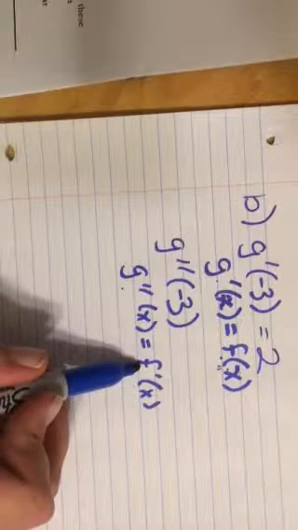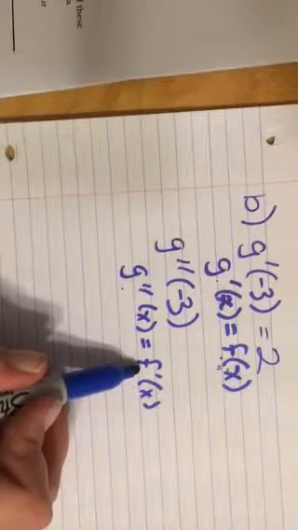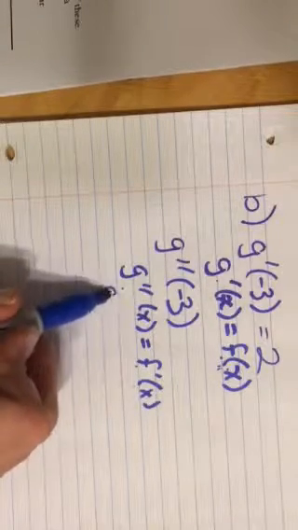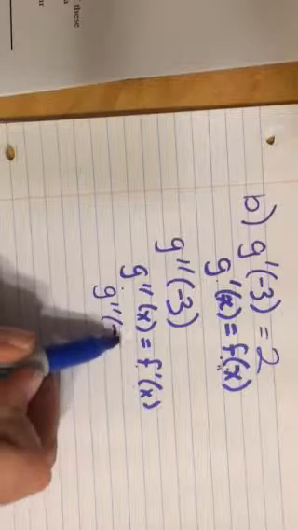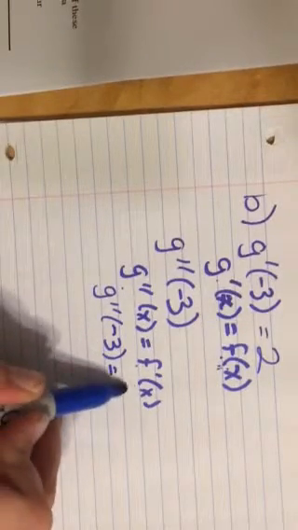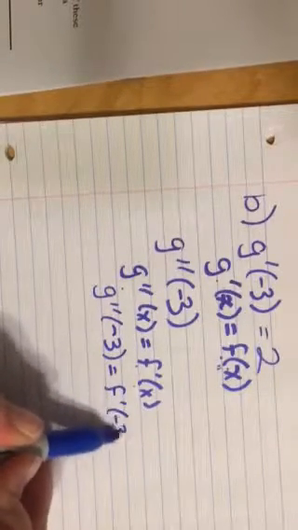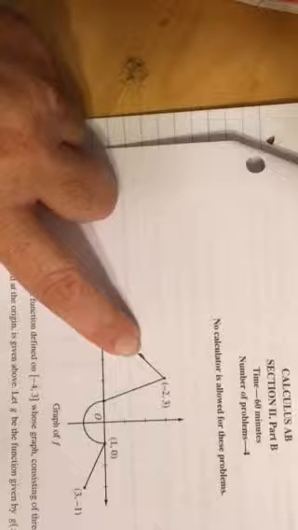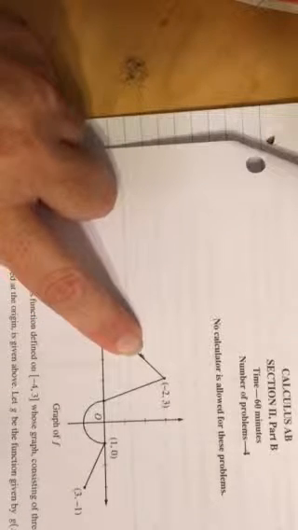So what is the derivative of f prime of negative 3? Or what is f prime of negative 3? Well, you look at the graph. I mean, I know that f of negative 3 is 2. But how do I find a derivative?